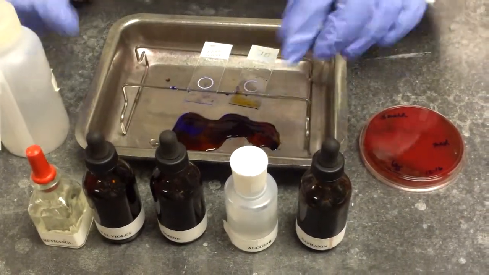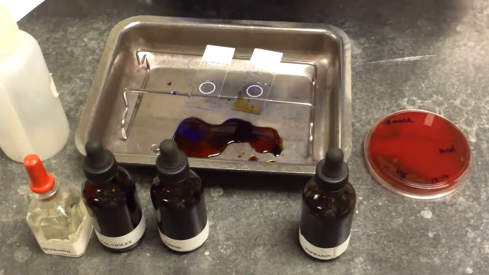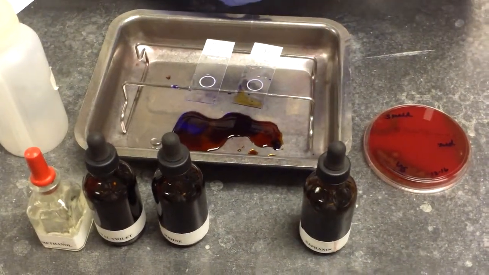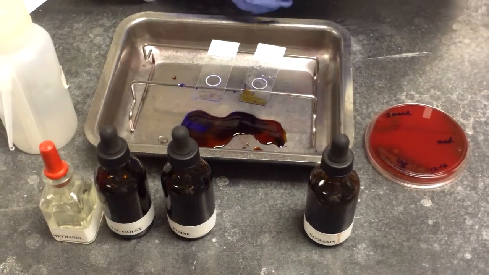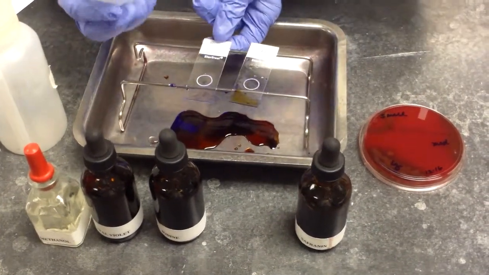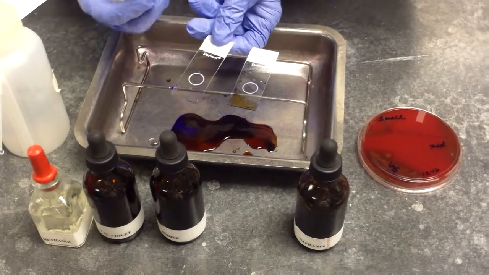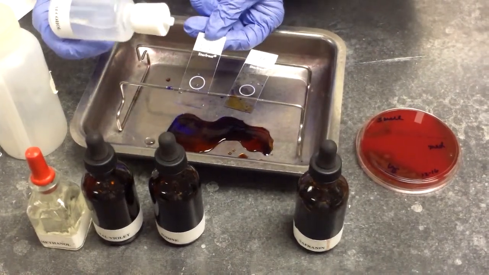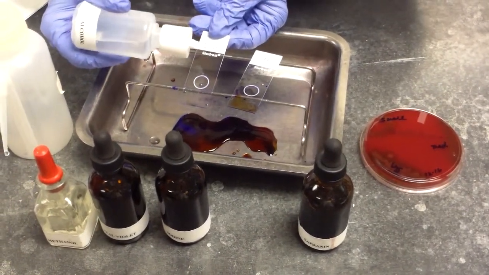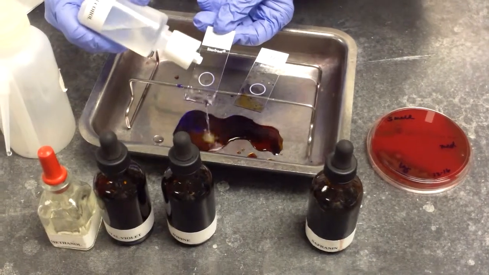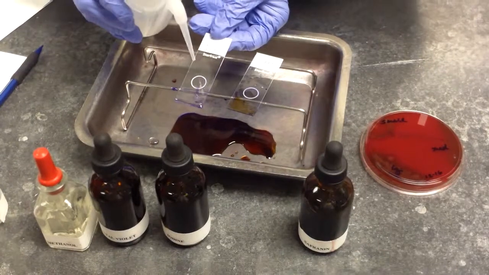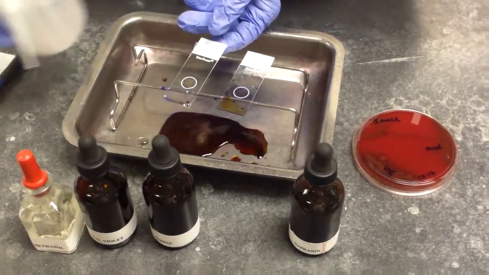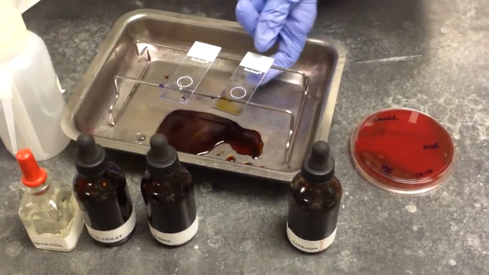And our next step is a decolorizer. So if the organism was not able to take in the crystal violet, when we rinse with decolorizer, the crystal violet will wash out of the cell wall. We will do the decolorizer for approximately 10 seconds, or until all the crystal violet has run off.